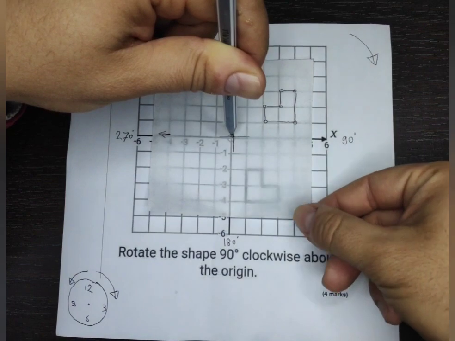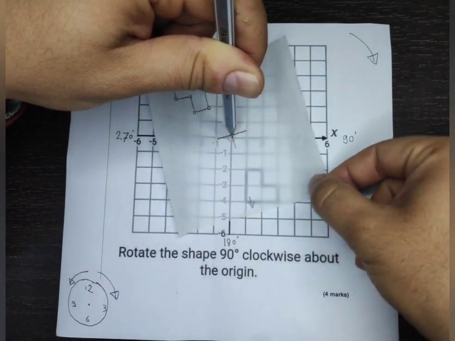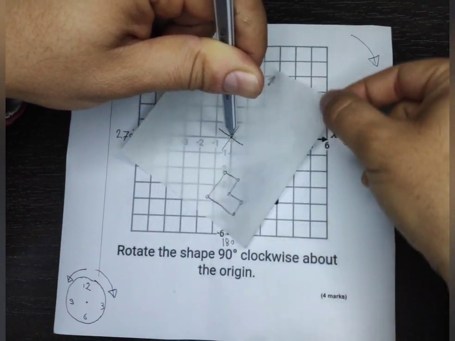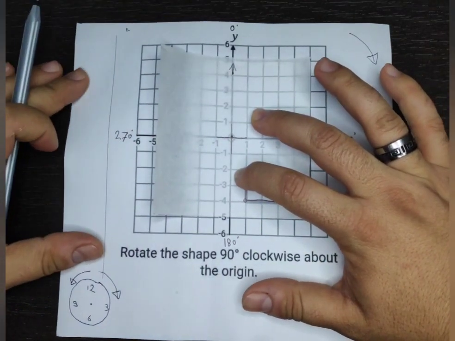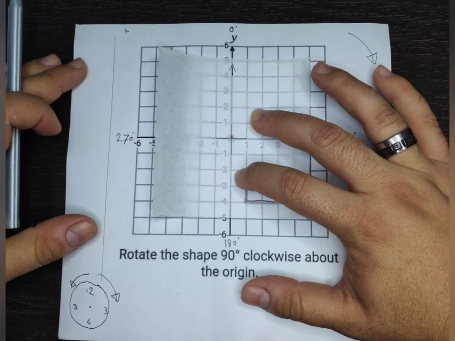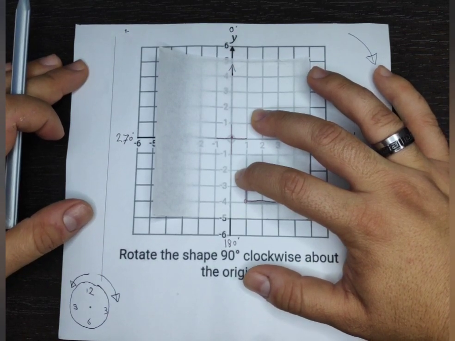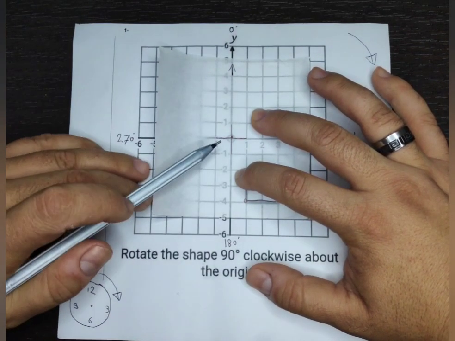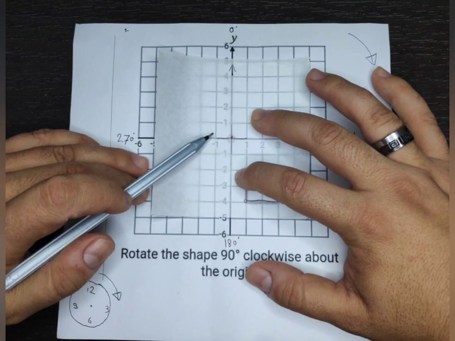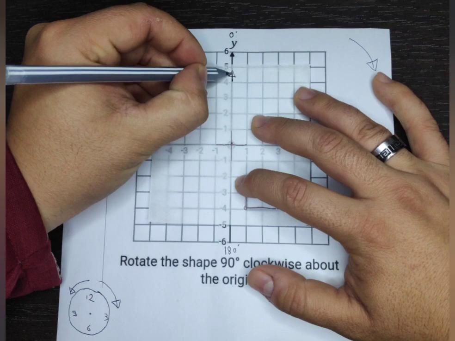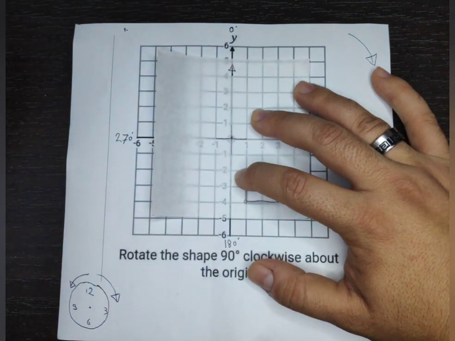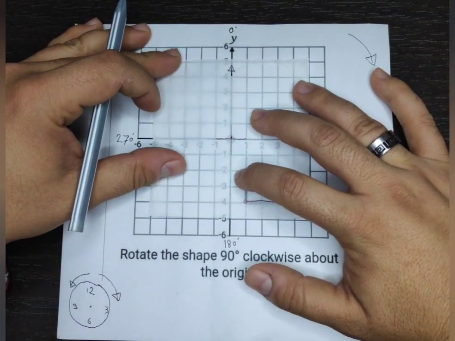So this way helps you with other angles like 270, 90, 180. Now, you can use whatever way you like, but this way is more specific, so it will help you with other angles. You can use the plus sign matching with the axis in the back, or you can use this method, the arrow method, that will help you a lot with other angles. Now, let's finish our question.